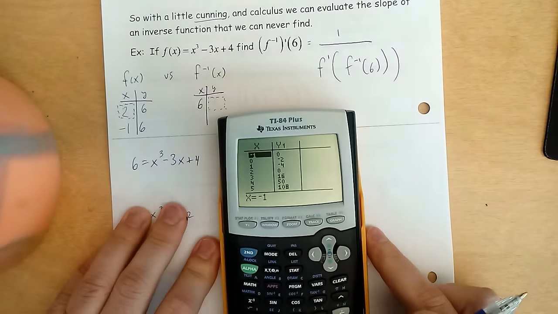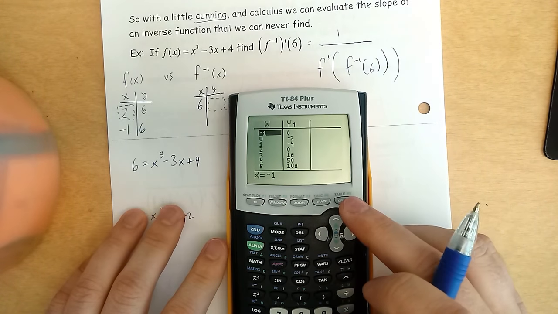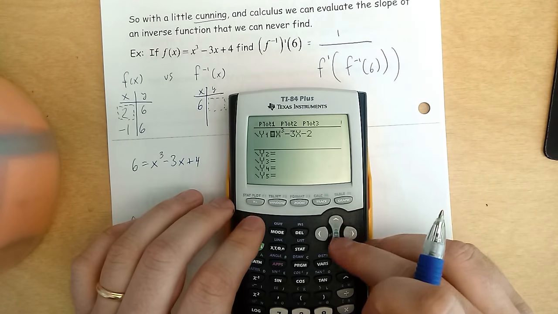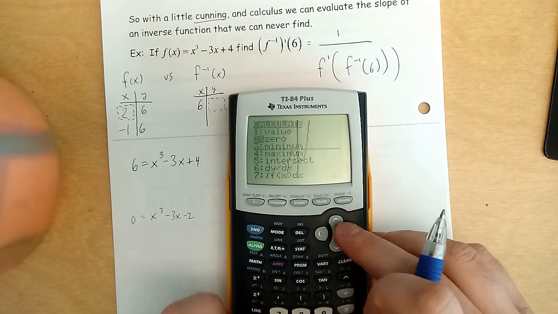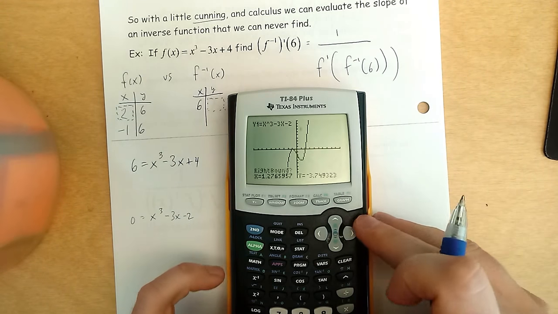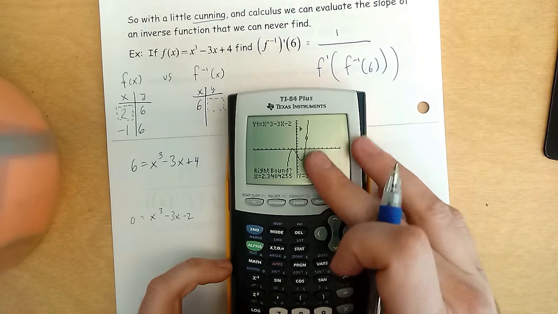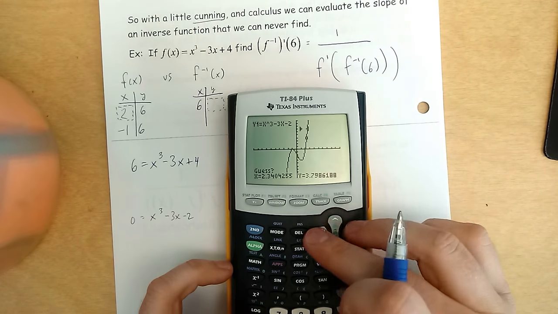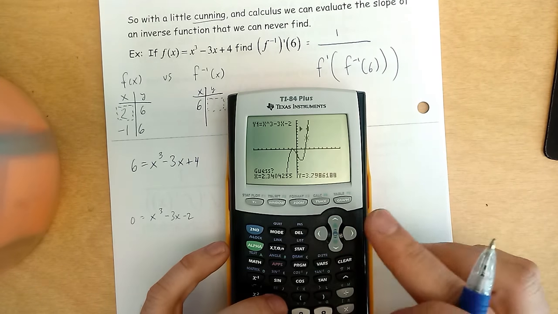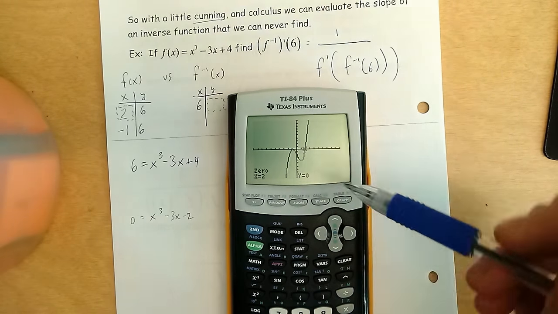We'll kind of cross that bridge when we get to it in a minute. But yeah, second zero. So defined as 0, it says left bound. That means you push enter somewhere to the left of where you think the 0 is. Then you move the cursor over somewhere to the right of where you think the 0 is. And then guess, you don't actually need to move the cursor for guess. You can just push enter at that point.